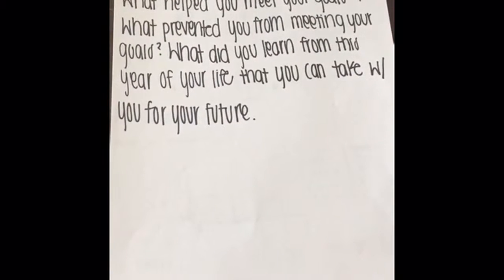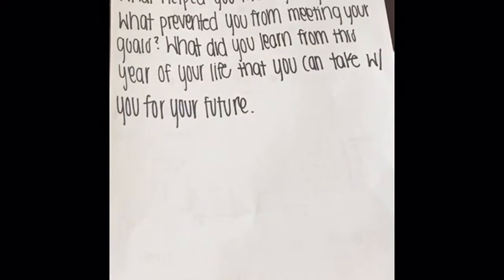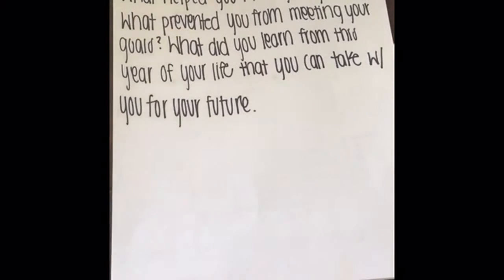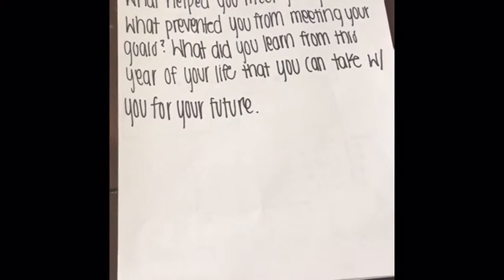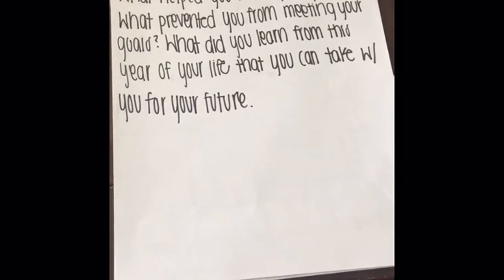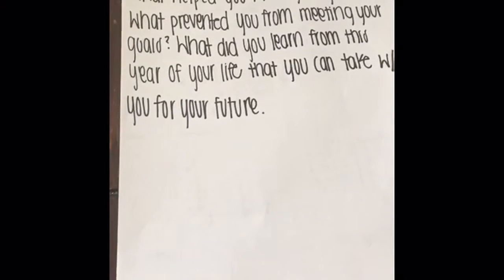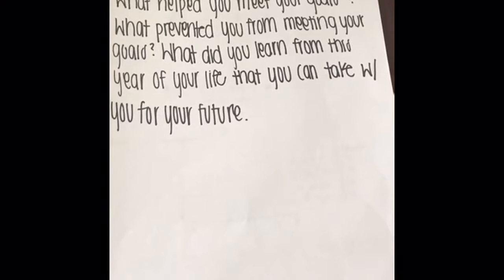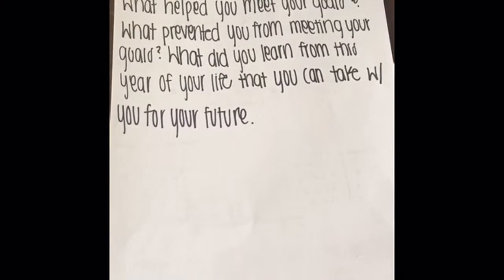What helped me meet my goals was to stay on task and to help those around me to help me achieve those grades. The things that prevented me from meeting my goals may have been the people who brought me down, also with the stress at school. What helped me meet my goals was trying to study more, and what prevented me from meeting my goals was, I don't know, just friends and stuff, like drama, all that.